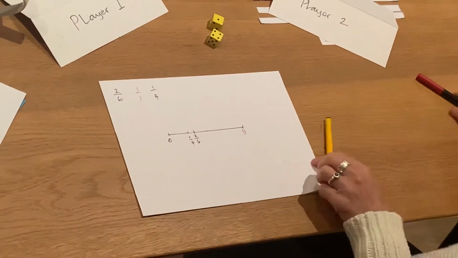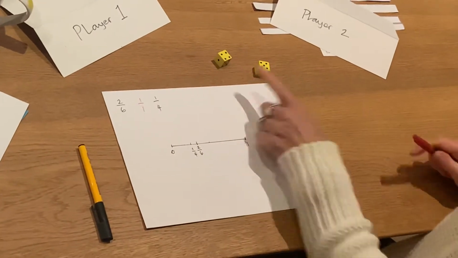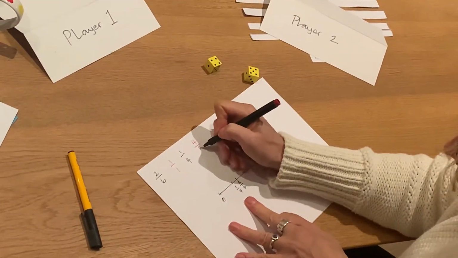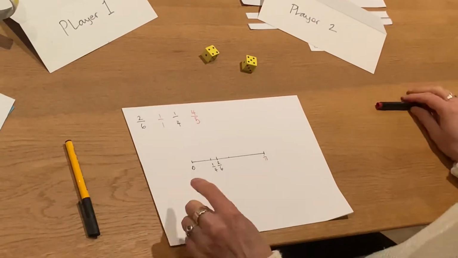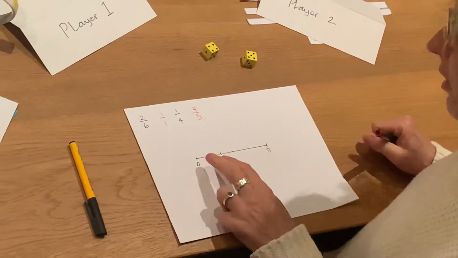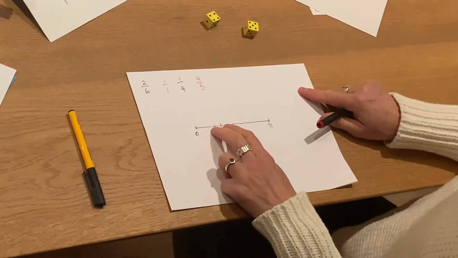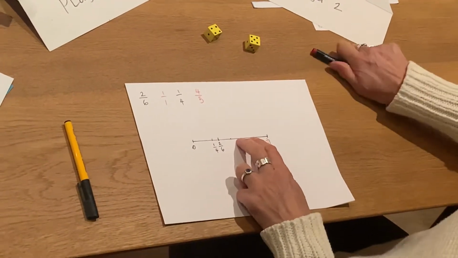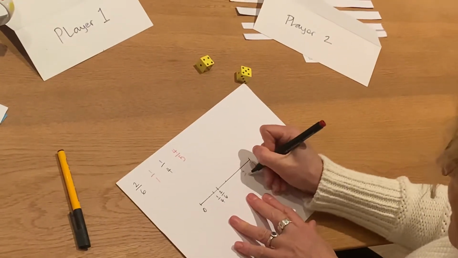And then it's now player 2's turn to roll, and they have 4 as the numerator and 5 as the denominator. So where would we place that? We're thinking about that as 1/5, and then we're thinking as 4/5. So it's 4 lots of 1/5. 1, 2, 3, 4. So I'm estimating that 4/5 would go about here.